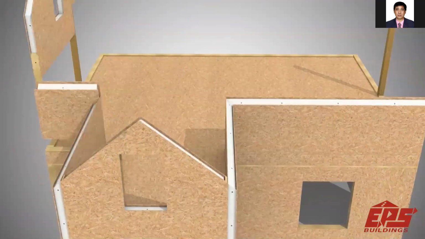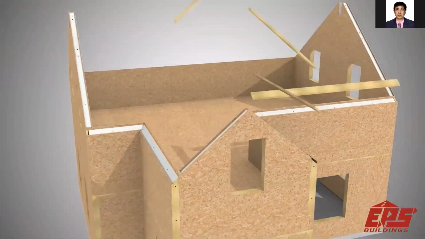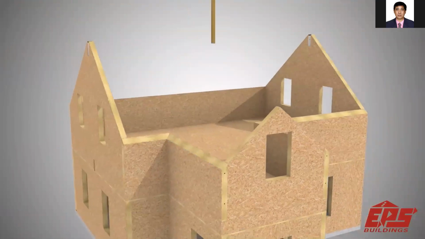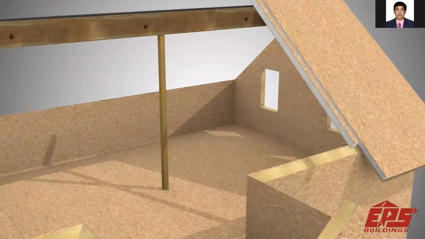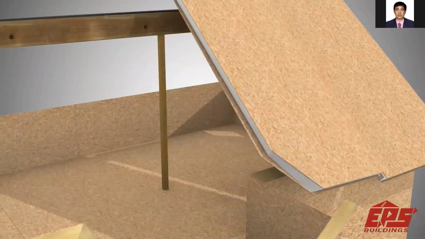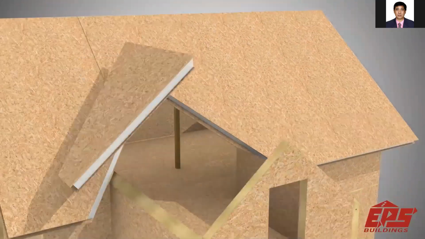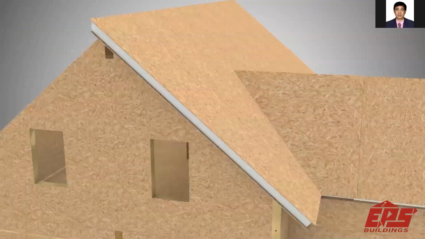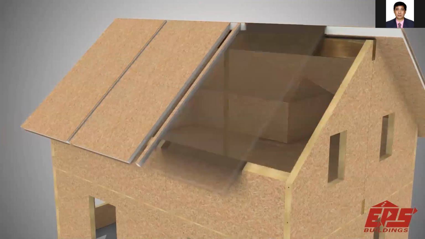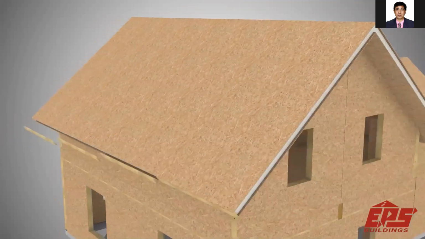SIP roof panels can be used to create large open spans or vaulted ceilings. EPS manufactures roof trusses, which may also be used, depending on the specific home design. The EPS building system creates a superior building envelope with high thermal resistance and minimal air infiltration.